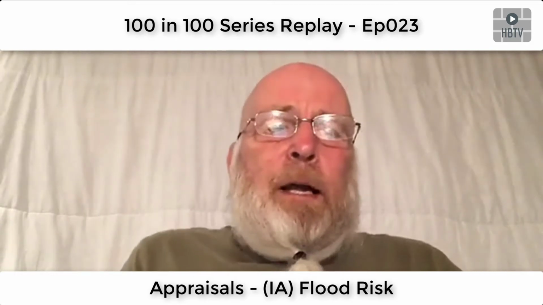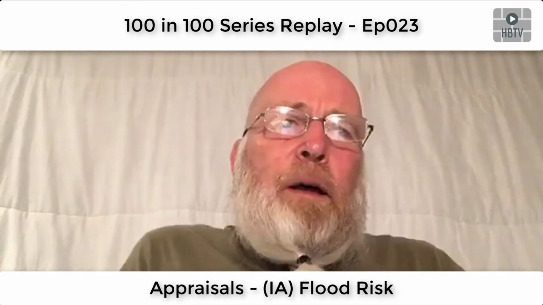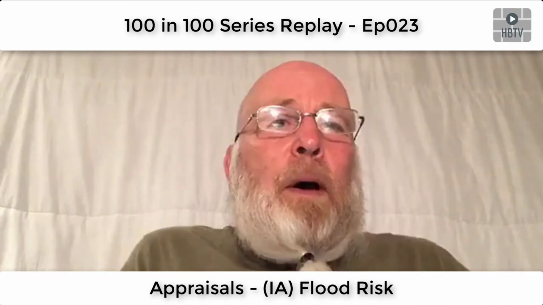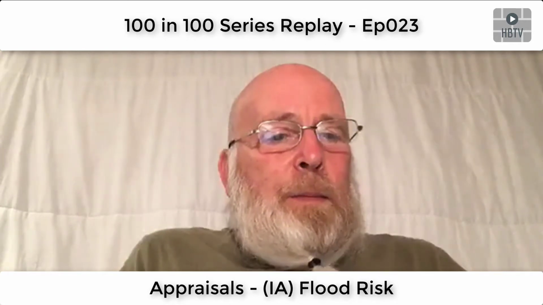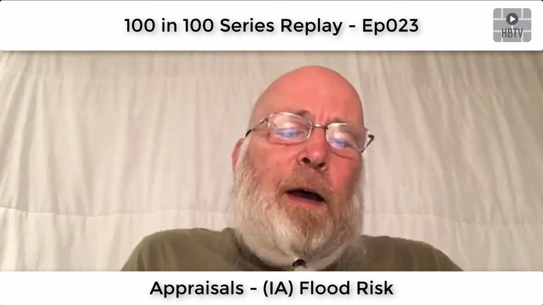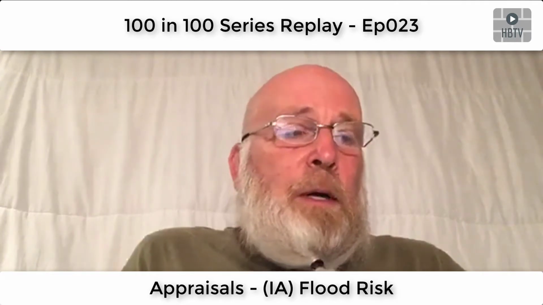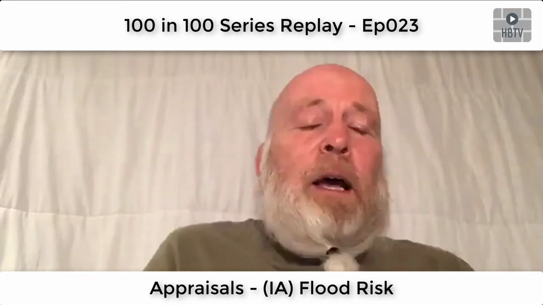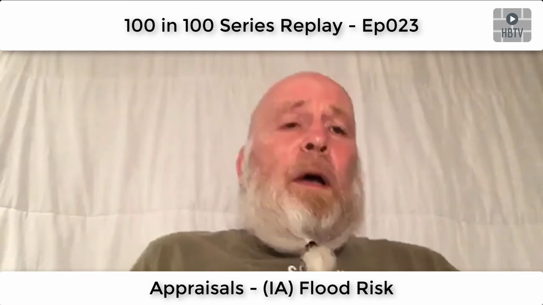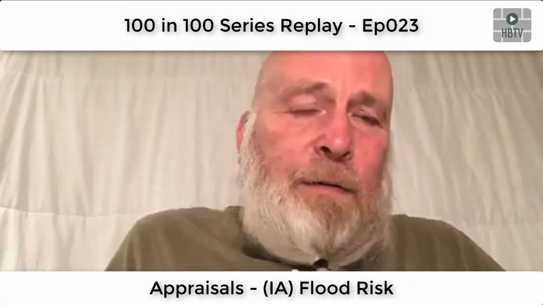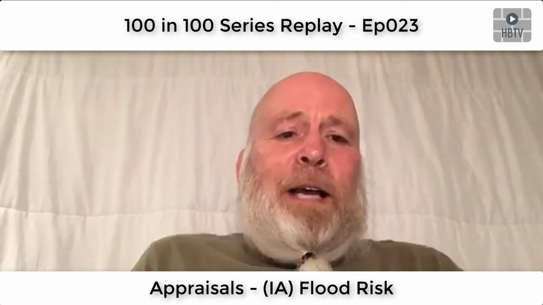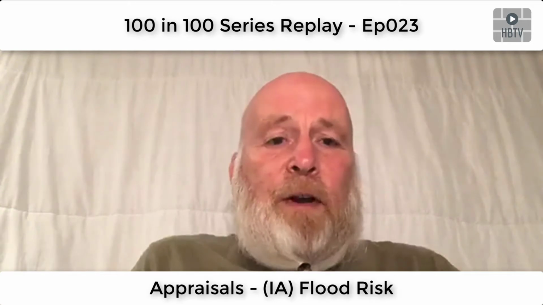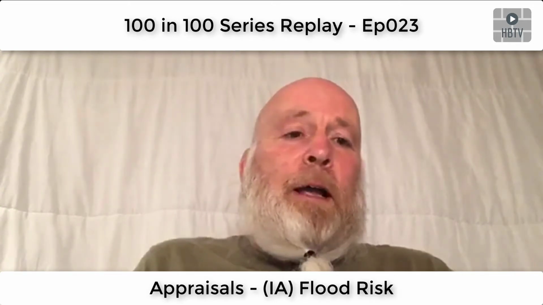I'm going to talk today about flood risk, what we look at when we're doing our initial assessment, part of the appraisal process. Flood risk is split into two distinct areas. One is flood risk from rivers and seas, and the other is from rainwater, stormwater effectively. So if we tackle the flood risk from rivers and seas, firstly, there's categories 1, 2, 3A and 3B.